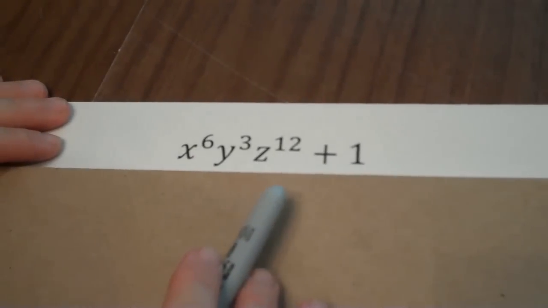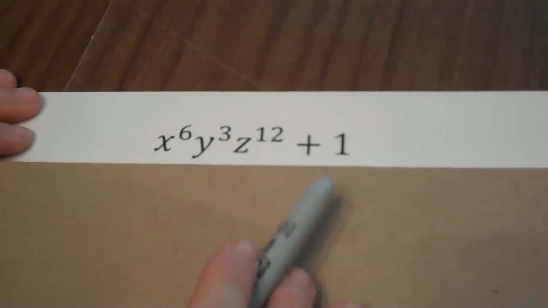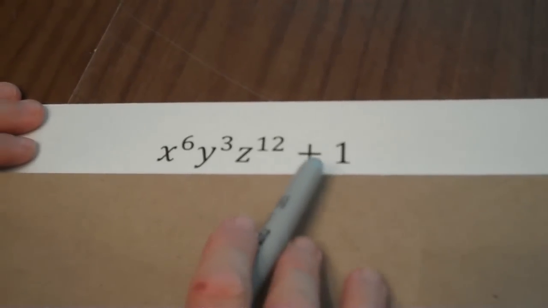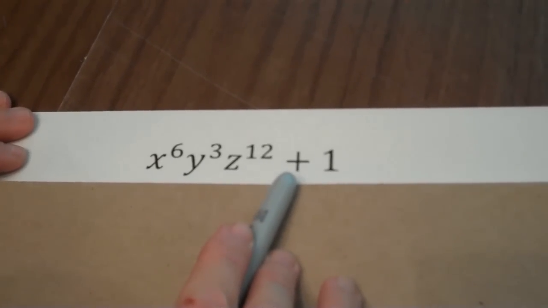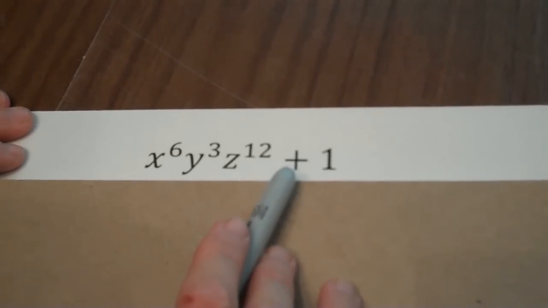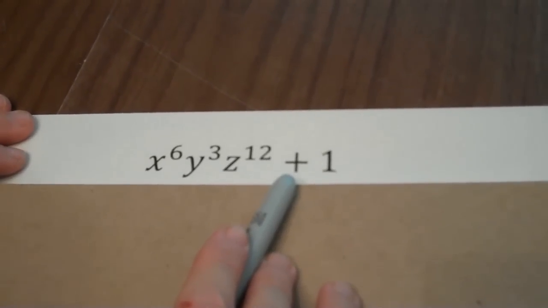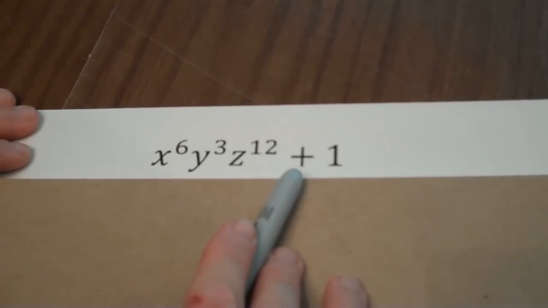Let's take a look at our next problem. In this case, I once again have a binomial, two terms. However, you'll notice this time it's the sum of two terms. Therefore, if this is to factor, it must be the sum of two cubes. And in fact, if it's not the sum of two cubes, then it doesn't factor at all.